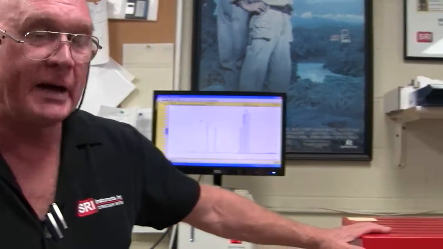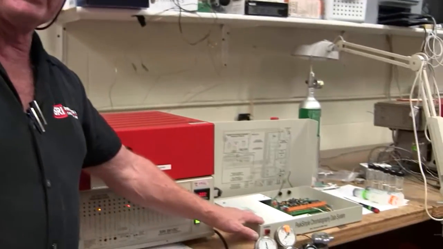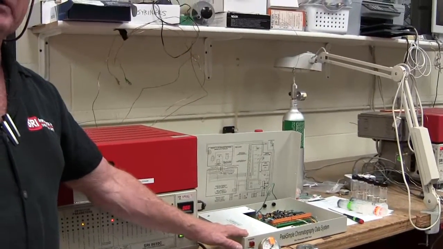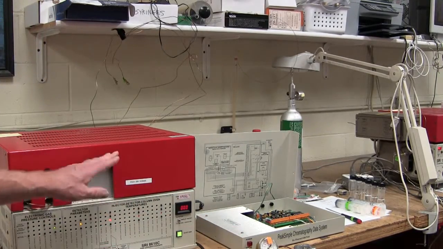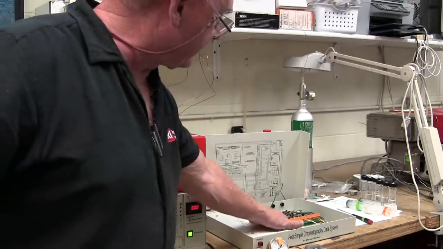Hi, my name's Hugh, and I'm going to show you how to connect the PeakSimple software up to your SRI gas chromatograph, or perhaps you have our standalone data system, which is used to collect the data from any model of GC or HPLC. So inside the GC, there's the same hardware that we see exposed here.